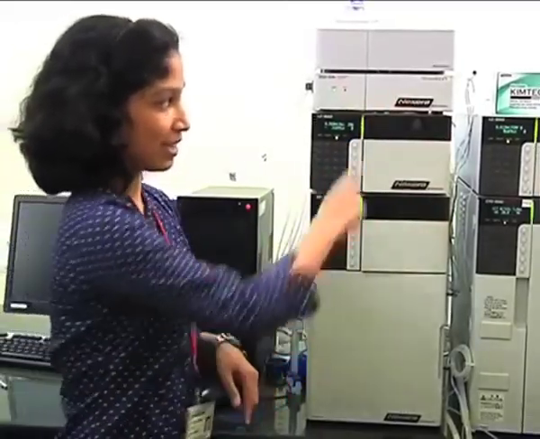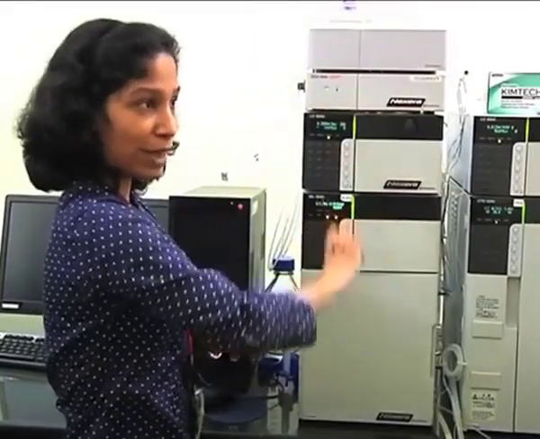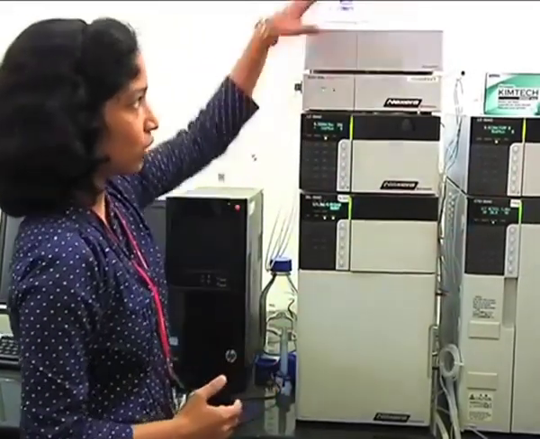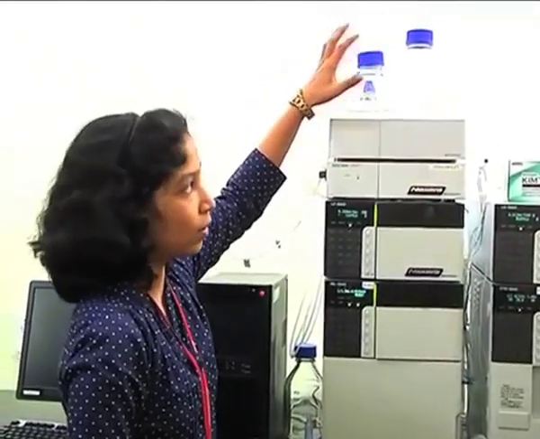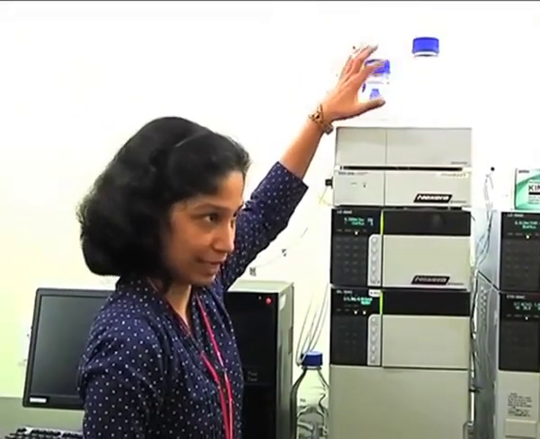UHPLC stands for Ultra High Performance Liquid Chromatography. The name of this system is Nexera. Nexera stands for next era. First I'll explain the flow path of the HPLC system. These are the mobile phase reservoirs. Port A and port B are there.